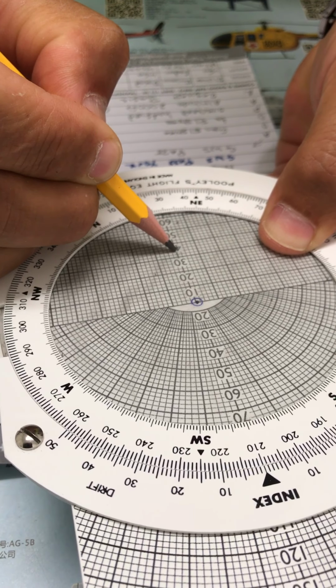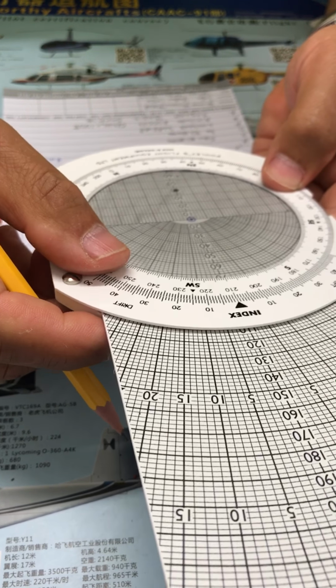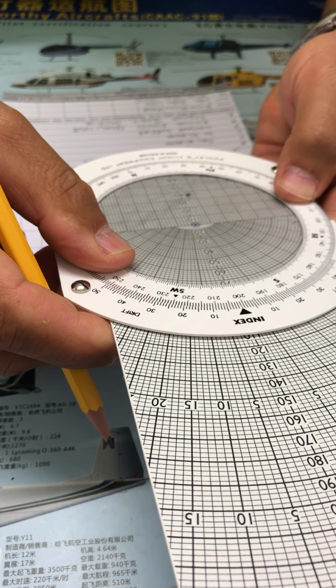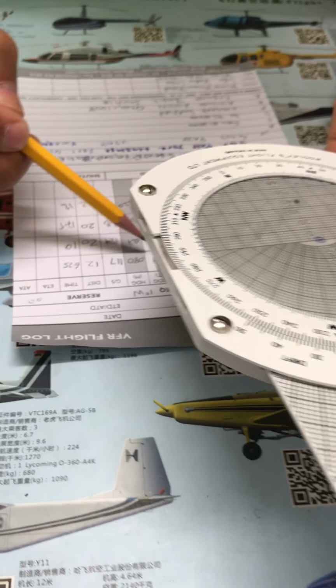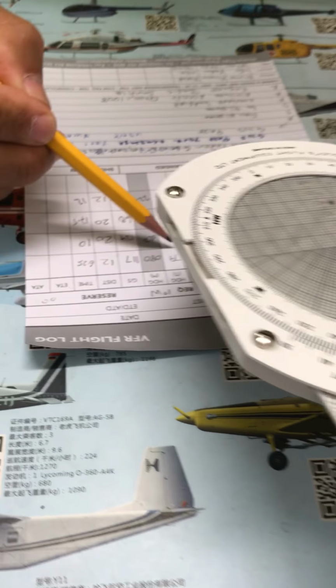We then rotate the bezel round for our first track, which is 079, beg your pardon, 067. So 067 on the bezel round to 067. There we go, 067. Our dot is up here now.